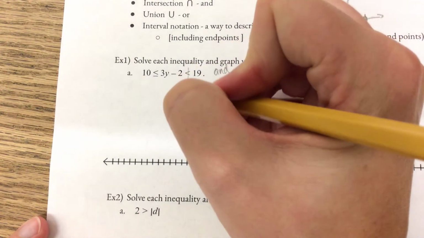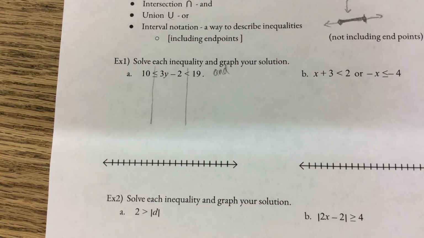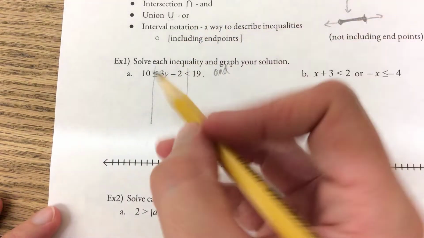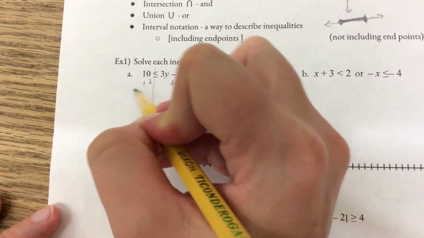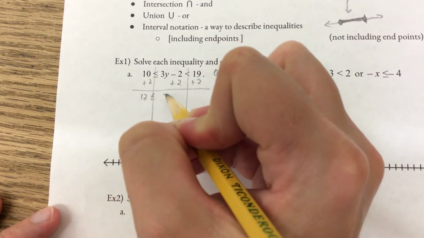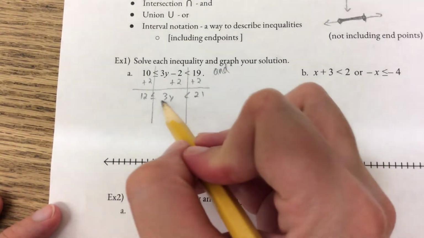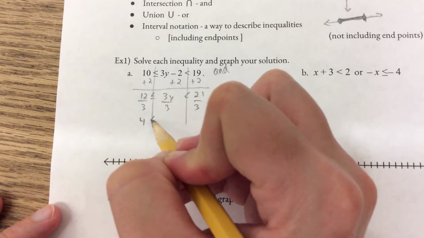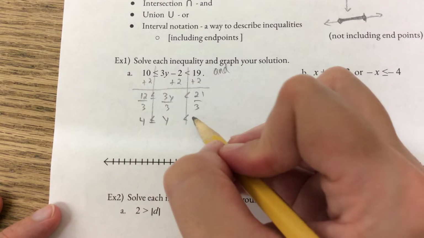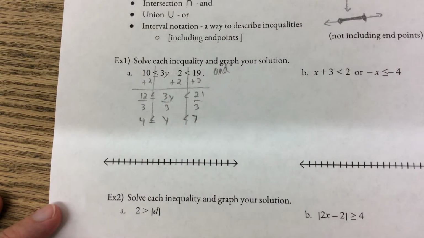I'm going to treat this like I have two equal signs in there. So instead of doing everything to both sides of the equation, we're actually going to do it to all three parts. If I'm going to get the y by itself, the first thing I have to do is add 2, and it has to go to all three parts. Now I would divide all sides by 3. Okay, so this would be the inequality that goes with that. That's the compound inequality, the solution that I'm looking for.